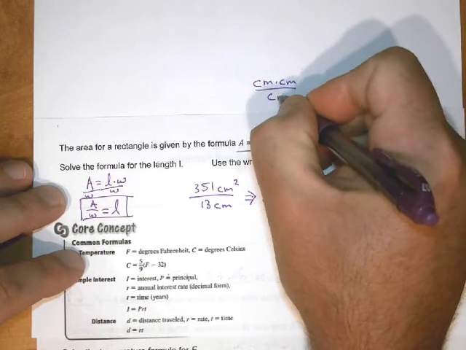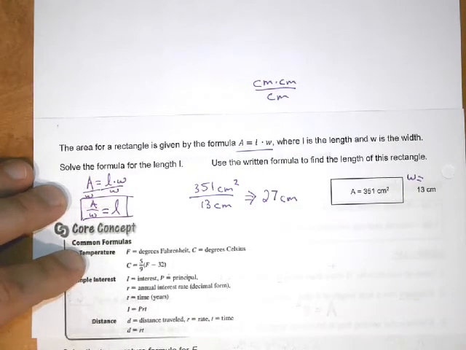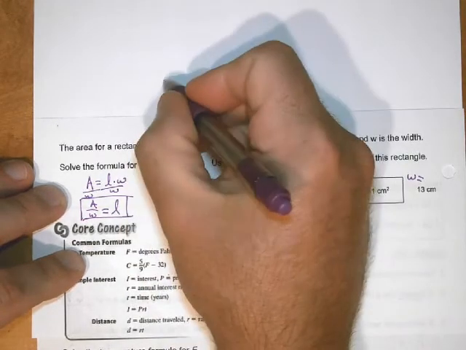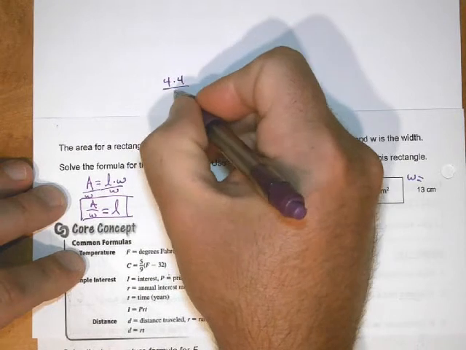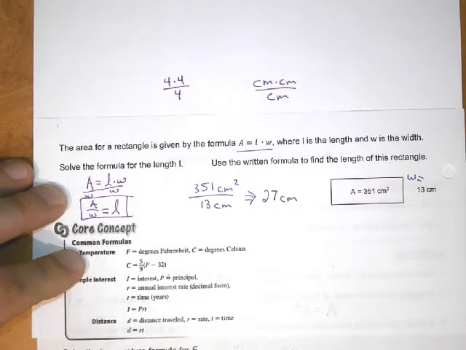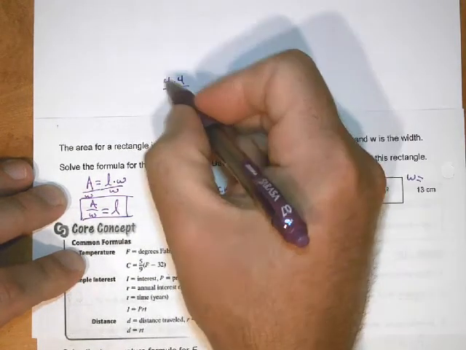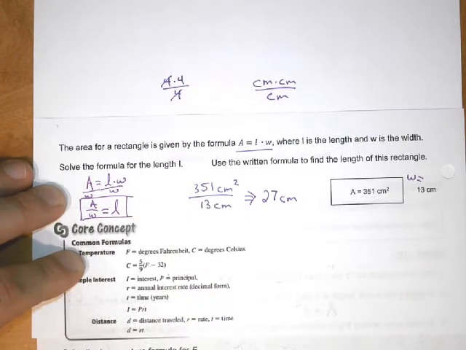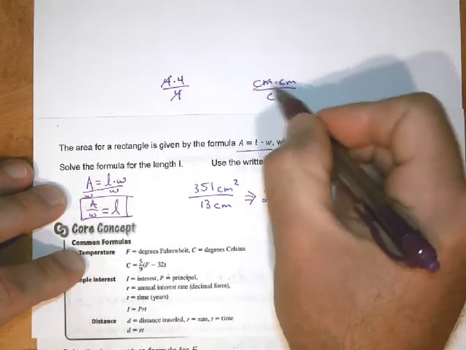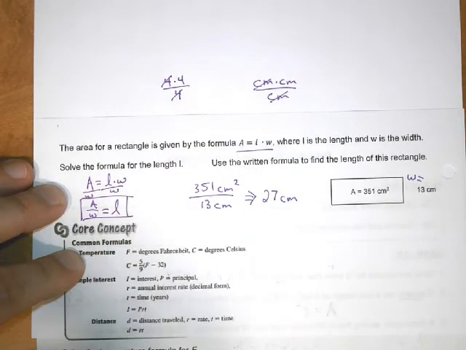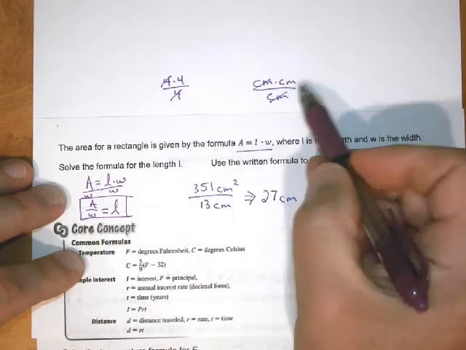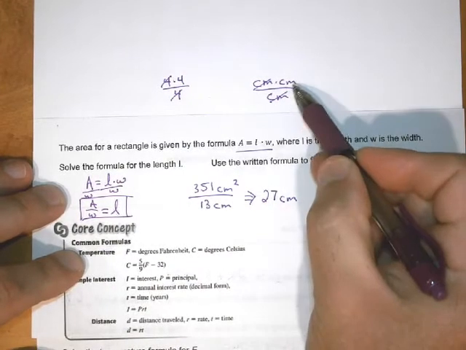All right. So again, just on a side note, if I did my work up here or showed it up here, it's like centimeters times centimeters over centimeters. All right. So that's just kind of like a 4 times a 4 all over a 4. What would we do to clean it up? We'd cross off a 4 on the top and the bottom.